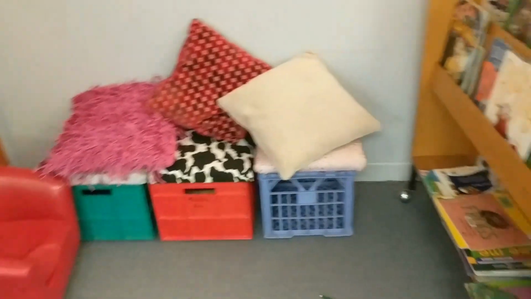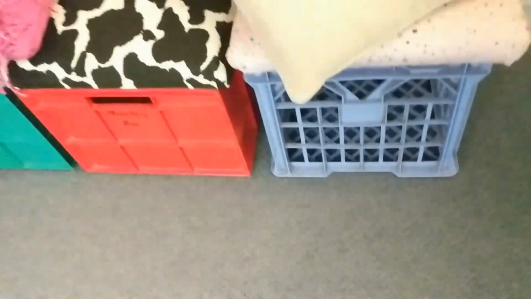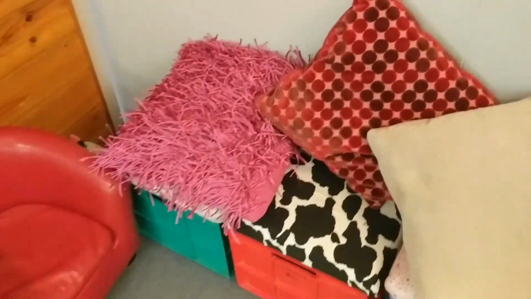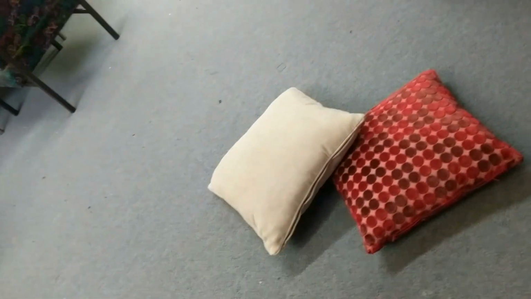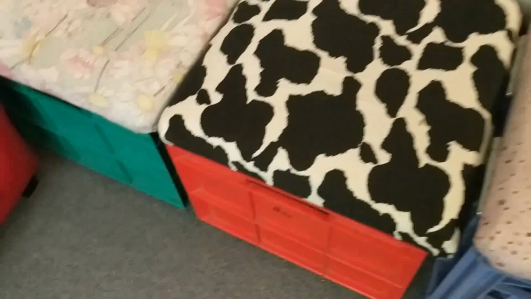Okay, this is a bit of a reading area for my kids. I pick the books that go in there and they're constantly changing, with my messy pencil to boot on the floor. And the thing I love over here is the pillows, because obviously they can also get moved anywhere. Put them on the floor, kids can sit on the floor. These are seriously the best things ever.